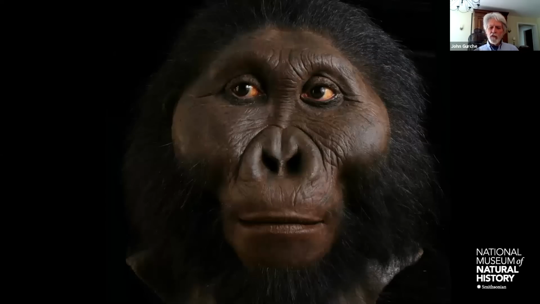This is a reconstruction of Paranthropus boisei, not an ancestor of modern humans, but a representative of a side branch that specialized in chewing hard and abrasive foods, at least as a fallback food. This is Australopithecus africanus, the South African version of Australopithecus.